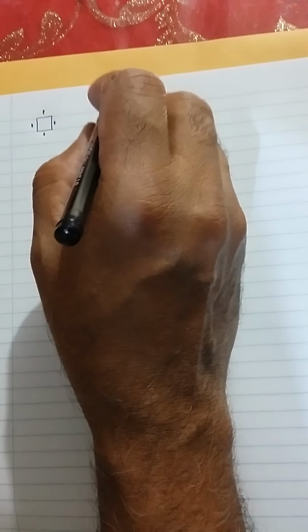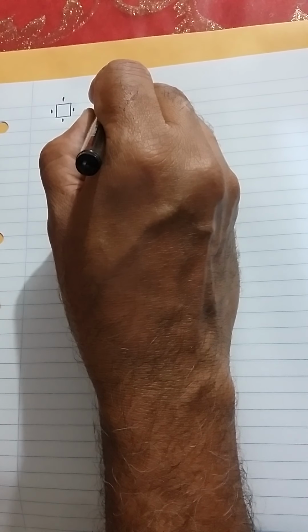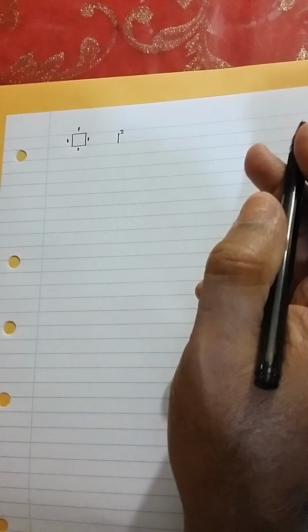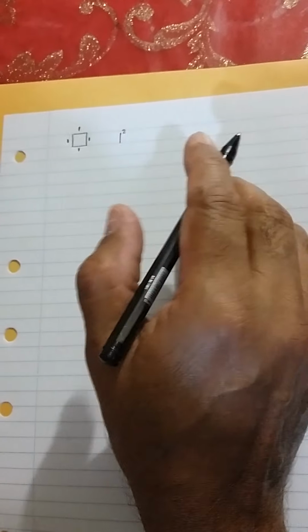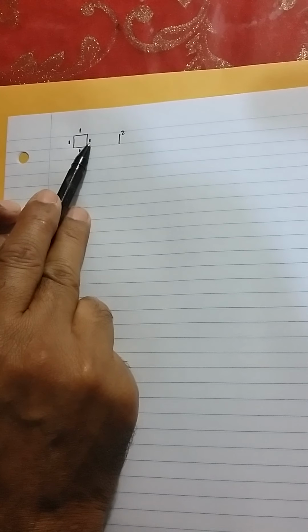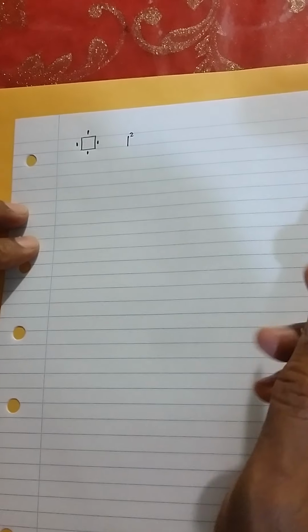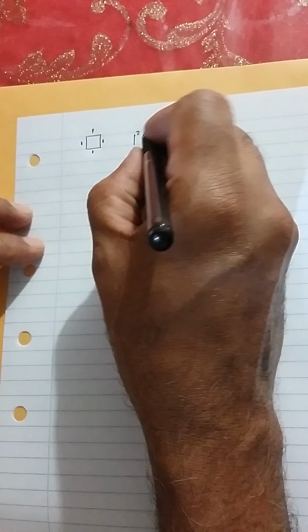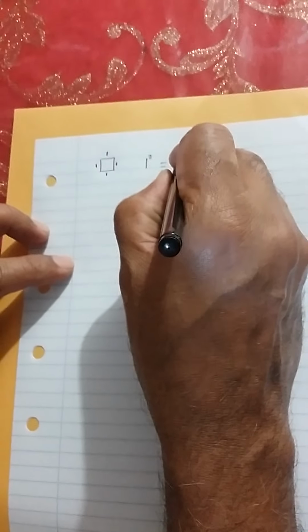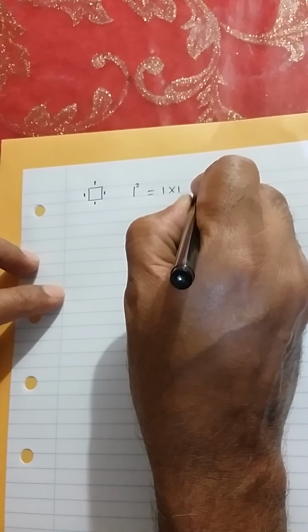In mathematics, we use a little symbol, a little 2 at the top here, and that means 1 square. Now look at this: 1 times 1 will give you 1. So the area of this square, we know how to find the area of a square. The area will be 1 times 1, and we get 1.